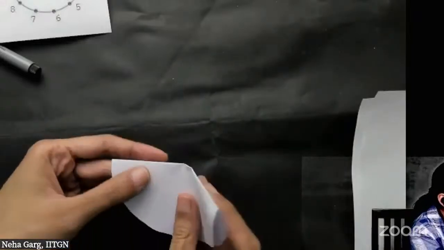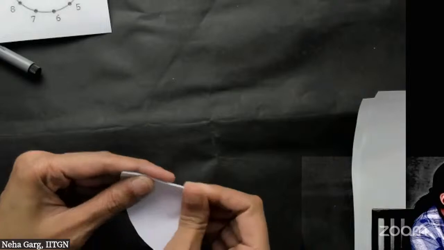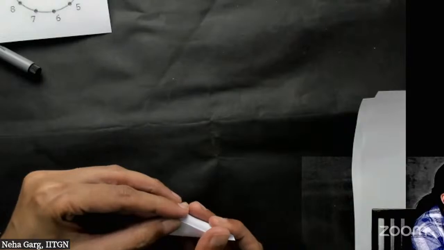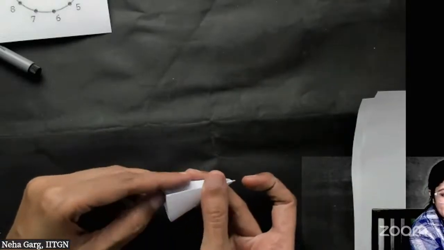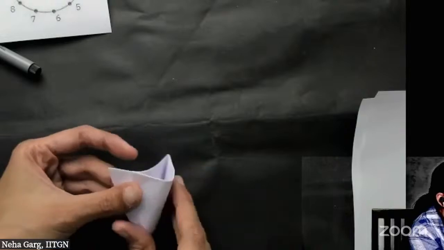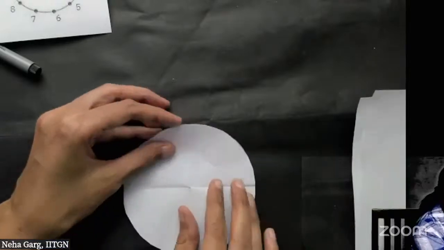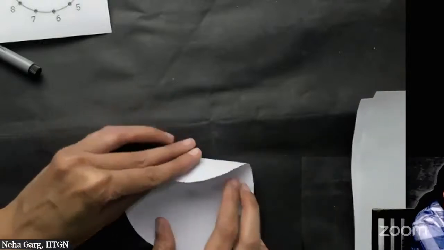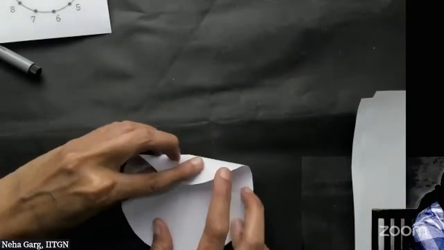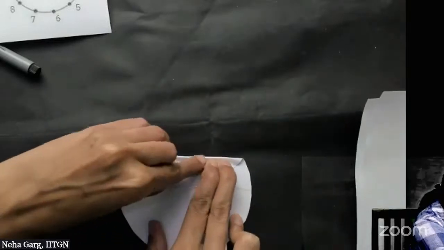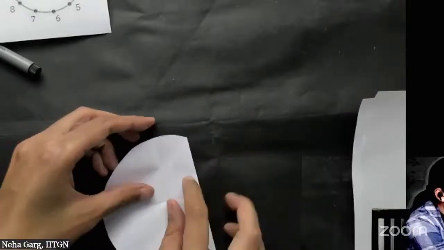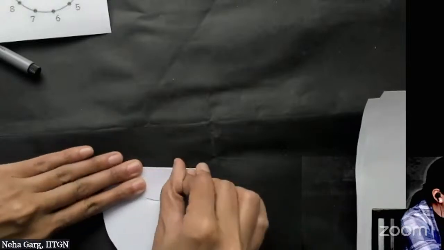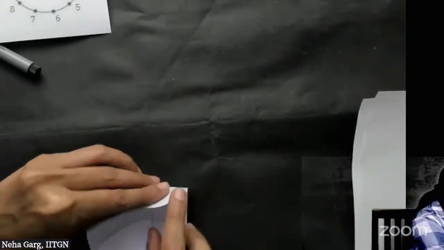Then I will divide it into 4 parts. One way could be to estimate and just divide these into 3 parts, and then you will get 12 equal parts. But if I want exact, what I can do is, I divided these into 4 parts. Now I will bring this point here at the center of the circle. Similarly, I will bring this point at the center of the circle. And I will bring this point at the center of the circle.